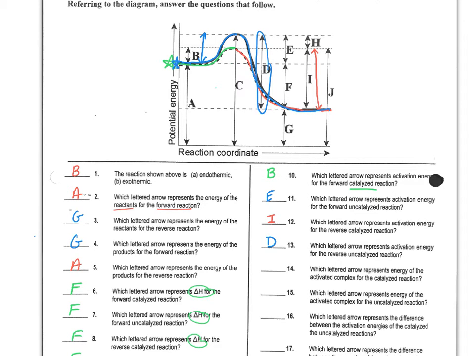The activated complex for the catalyzed reaction. So activated complex will always start at our base and hit the crest of our hill. Since we're talking about the catalyzed reaction, the crest of our hill is our dotted line. So we want this interval, which would be letter J. Activated complex for the uncatalyzed reaction would be our tallest possible interval from the base all the way to the top, and that would be letter C.